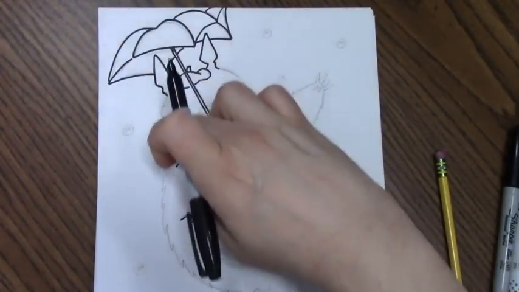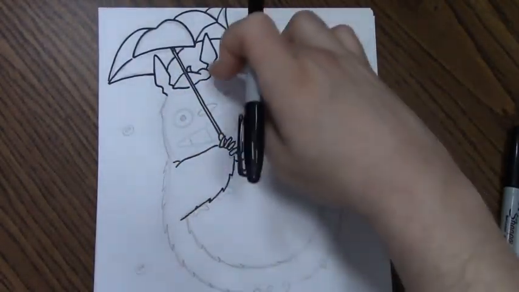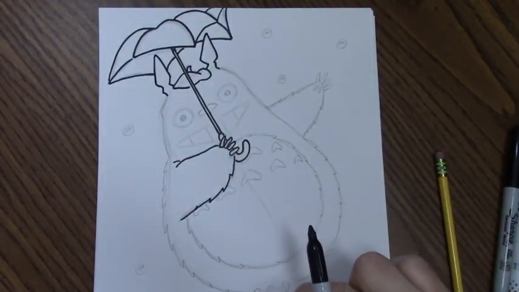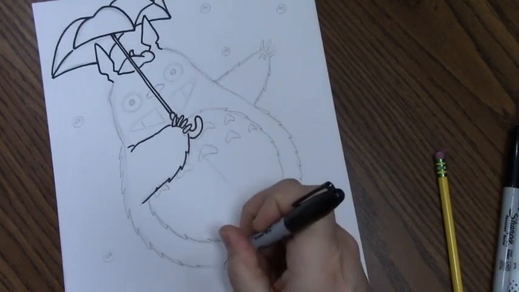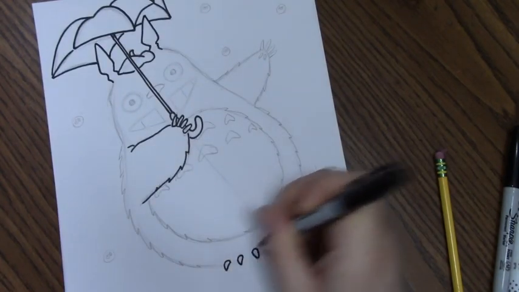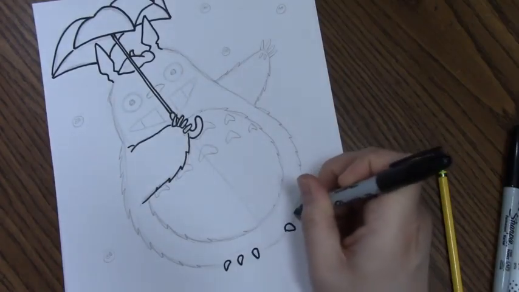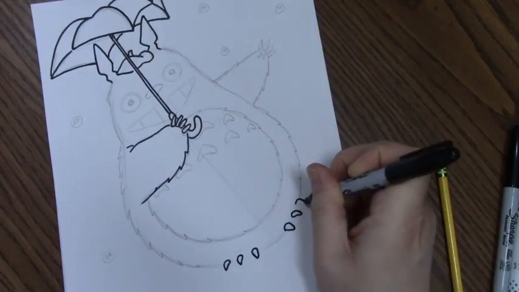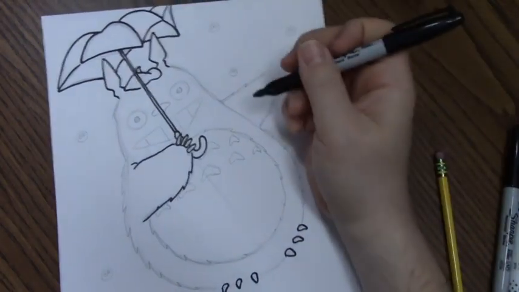We're going to do the whole body pretty much all the way around except for the toes, because we have to do the toes first. You know what? Let's just get the toes out of the way too. That'll just make things a little bit easier for ourselves.